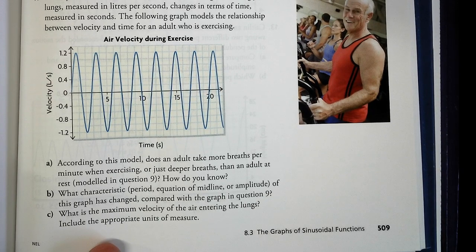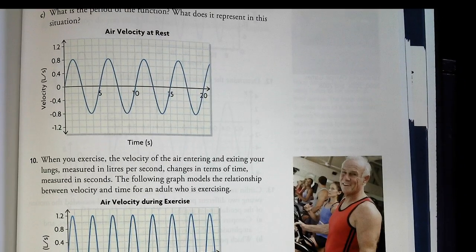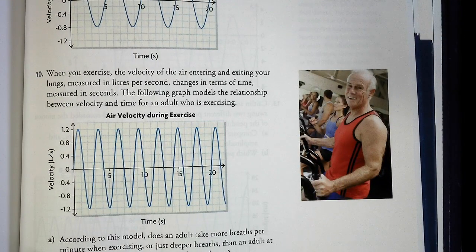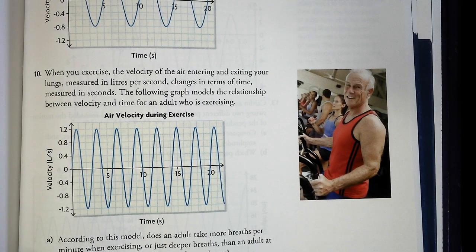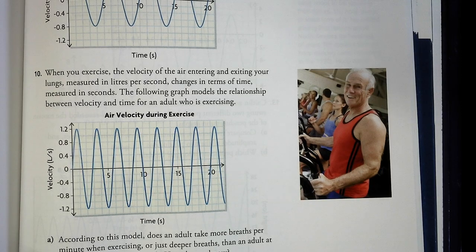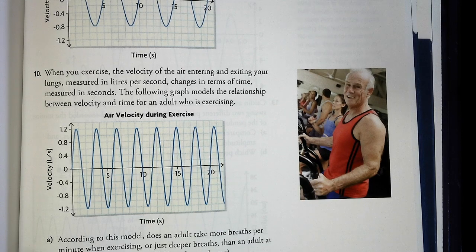And then what characteristic, period, equation of midline, or amplitude of the graph has changed? Both the amplitude and the period have changed, but not the midline. The midline is still 0, which we need it to be. If the midline was above 0, then on average, we would be inhaling more air than we were exhaling, and eventually we would pop.